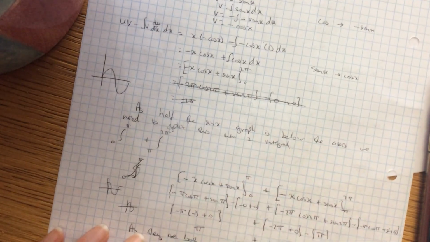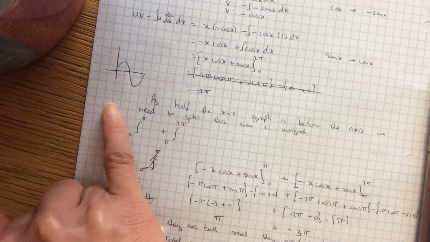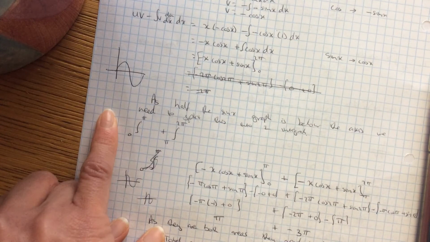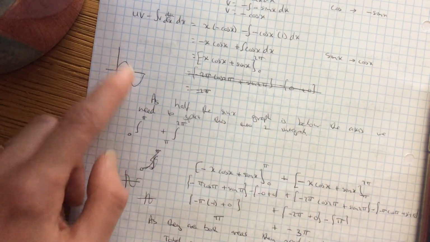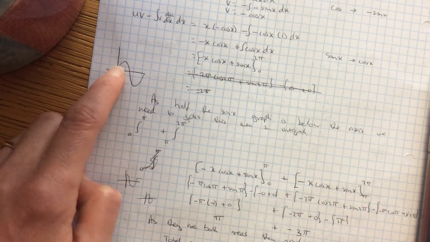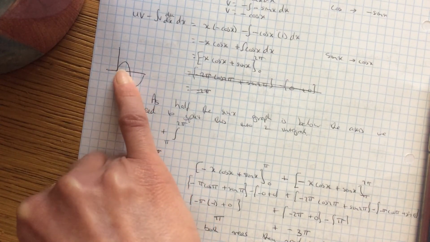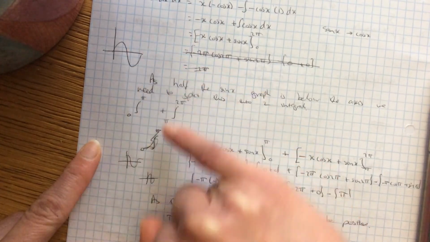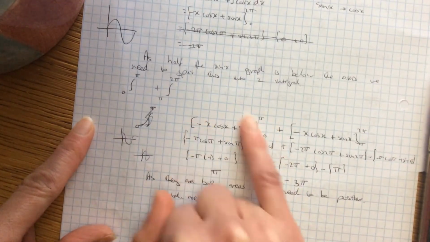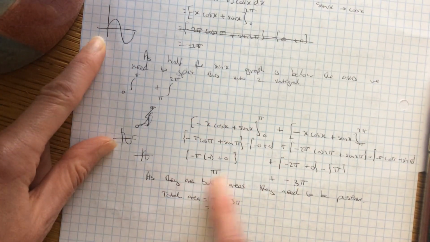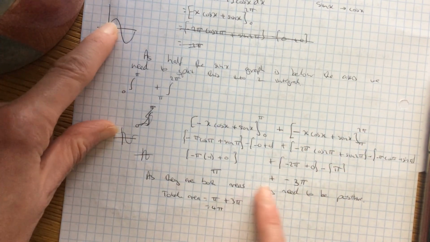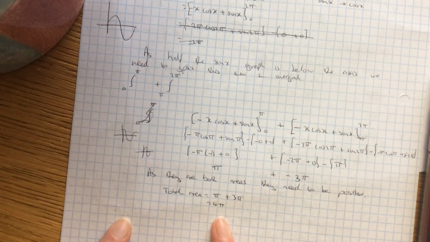Now, but even before you do that, think of what this graph is going to look like, because half of the sine graph is below the axis. So that means you're going to have a positive area and a negative area. So what you're going to do now is work out the positive area. Split it between 0 and pi, then between pi and 2 pi. So work out this positive area, work out this negative area. So this bit is pi, this bit is 3 pi. Add them together to get the 4 pi. Very tricky to try to see that.